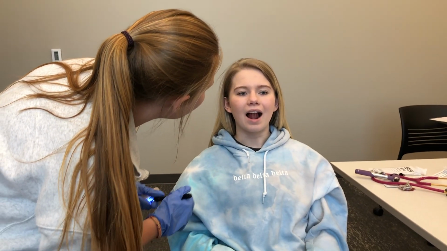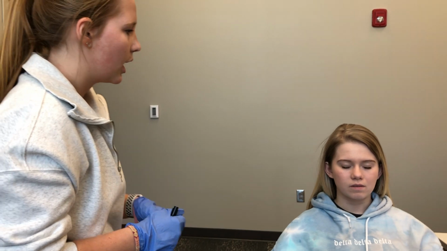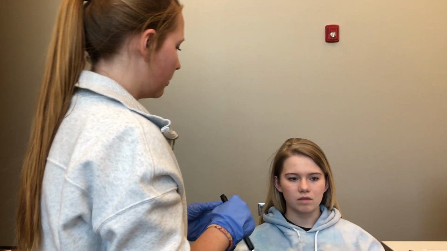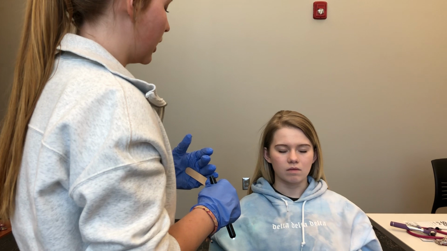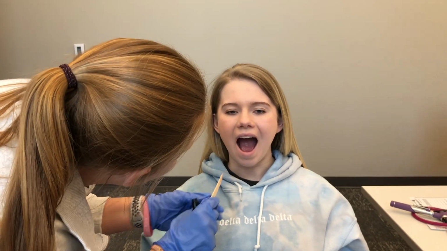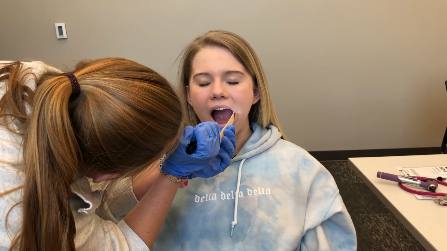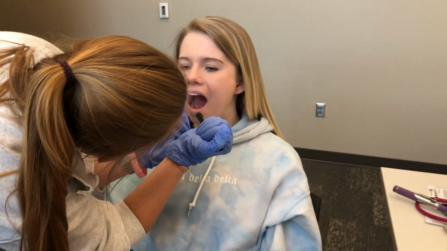And then I'm going to have her open up and look at the floor of her mouth. And this is the site for oral cancer, so this could have pallor, cyanosis, and lesions. And then I'm also going to look at the buccal mucosa. So I'm going to have her open up, and I'm going to look at either side. And this should be pink and moist, which it is, and it should not have any lesions, any of that. And on darker skinned individuals, it can be a darker brown color.